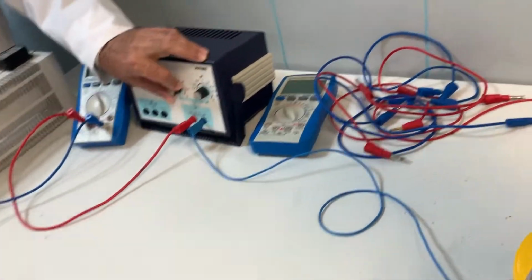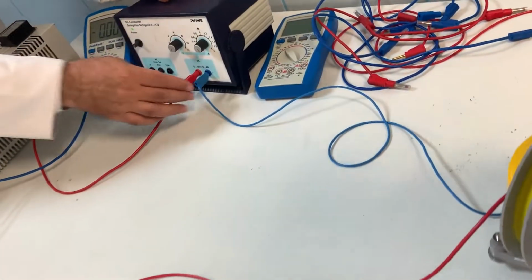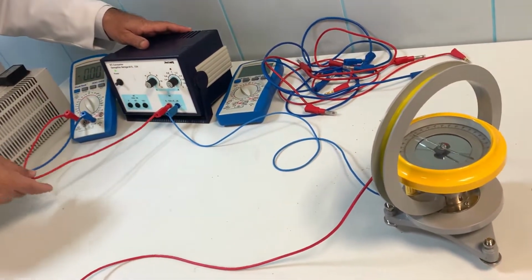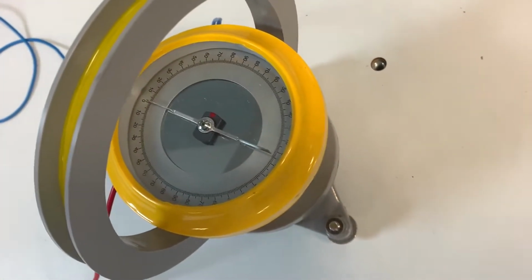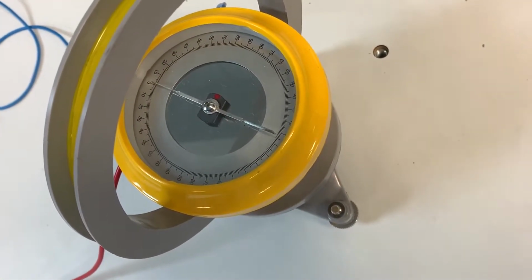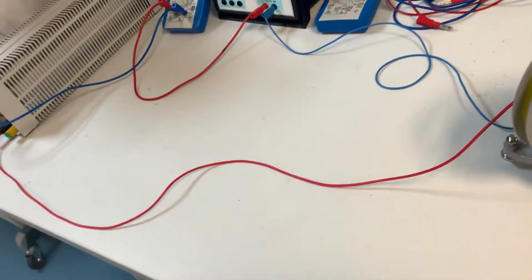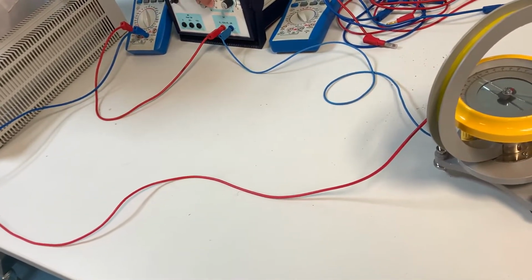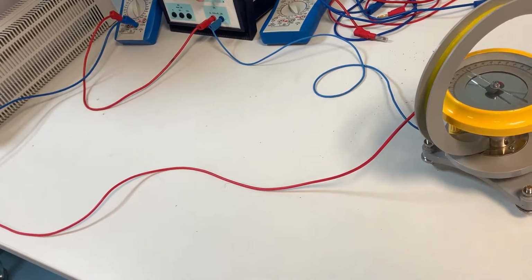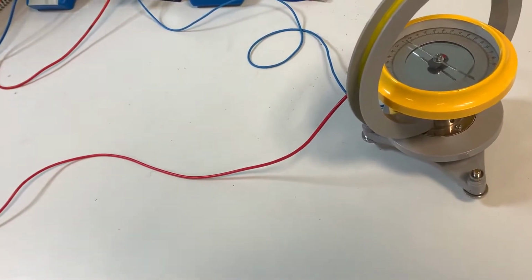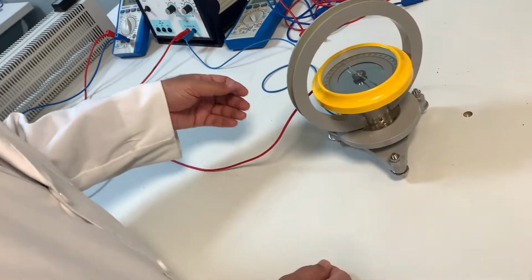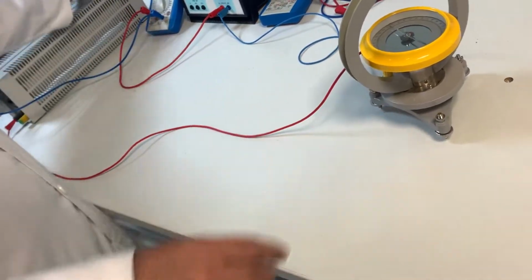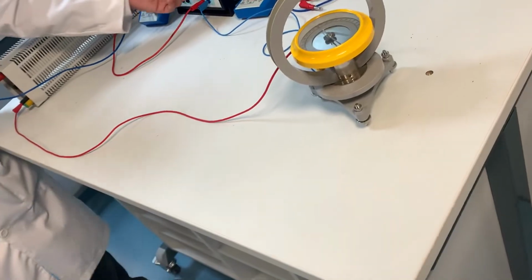Now, the circuit is not connected well. Maybe there is some problem here. Okay, I will see. Maybe over the extreme.